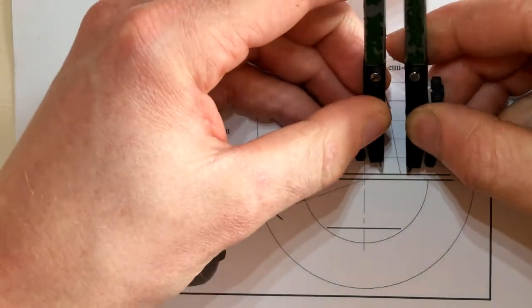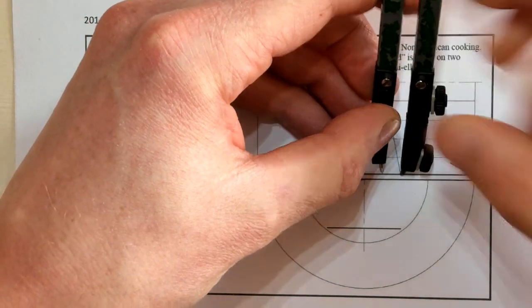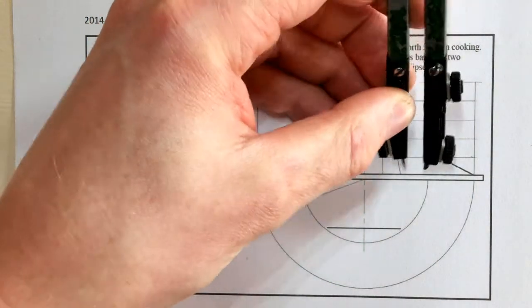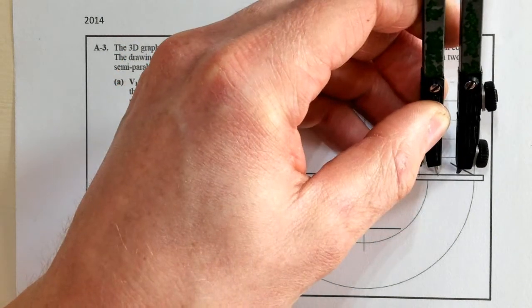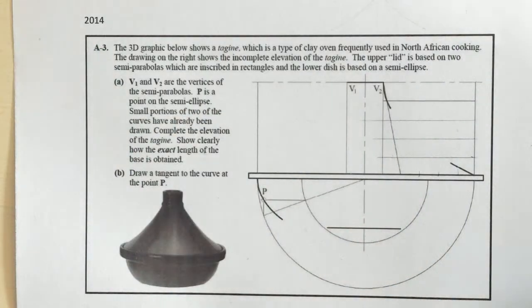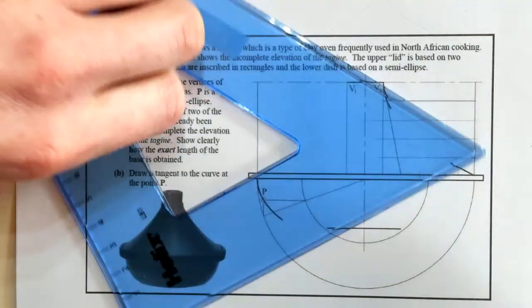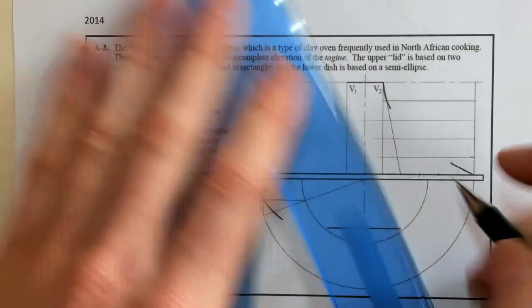Likewise, I'm going to measure that distance at the bottom, step that off along the bottom, and join that then to V2.